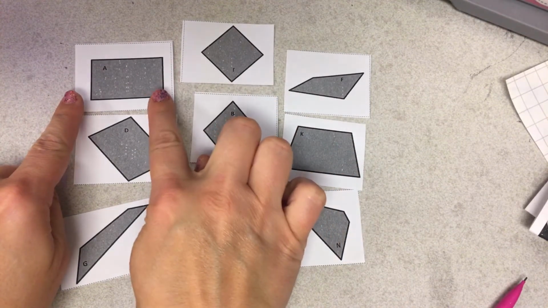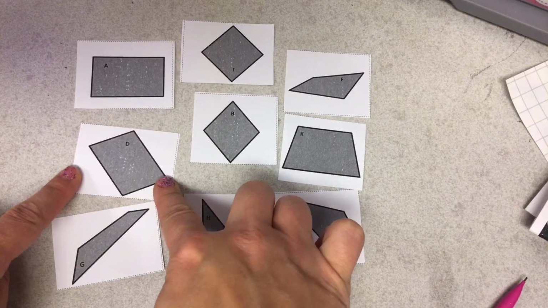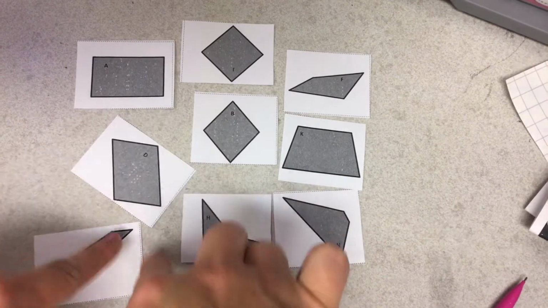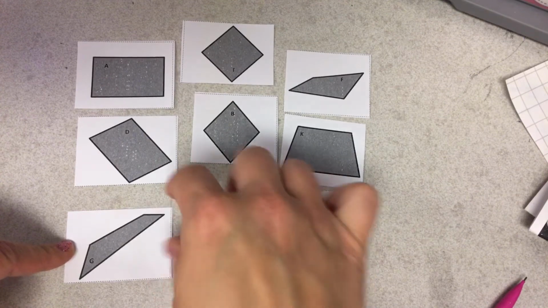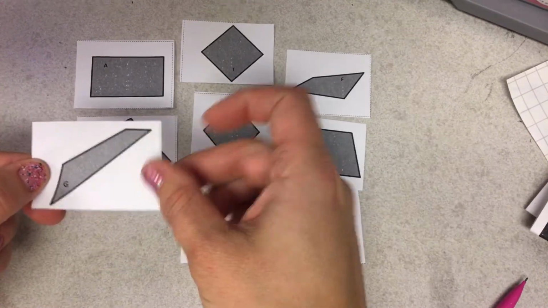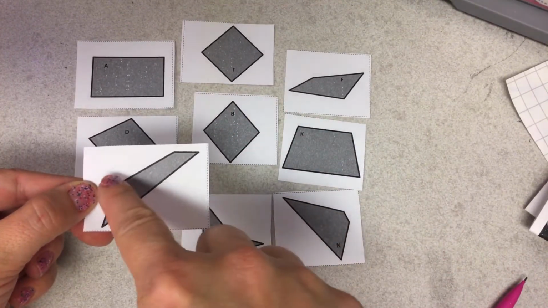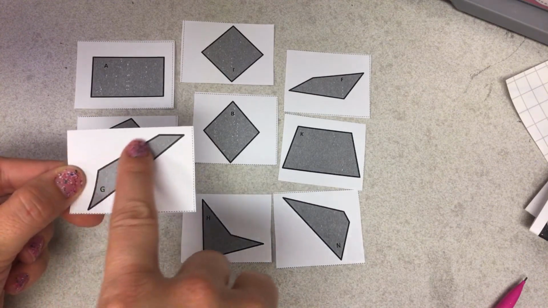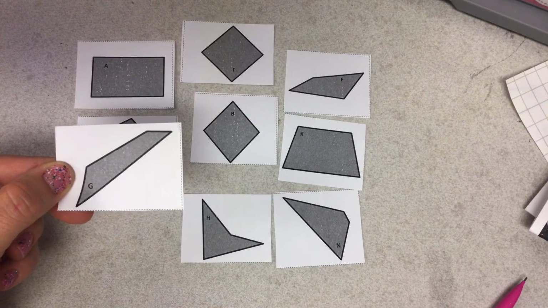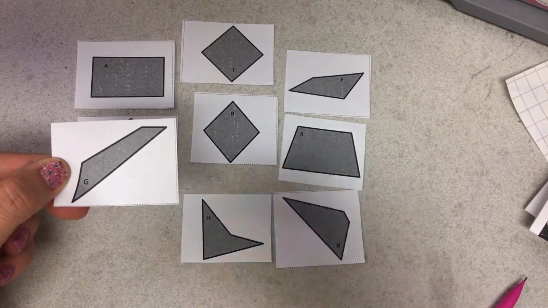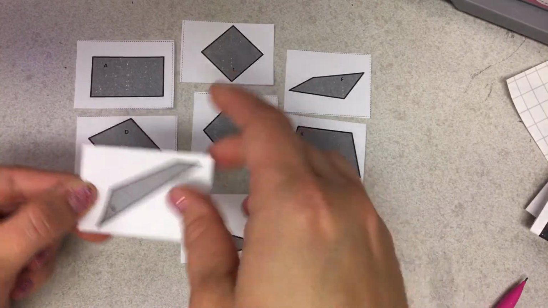So if I were to look at this, parallel side. If I were to look at this, parallel side. If I were to look at this, I'm going to say this one does not have any parallel sides, because if I kept drawing this one and this one, I think that they would keep going, okay? So this one is not going to be a trapezoid.